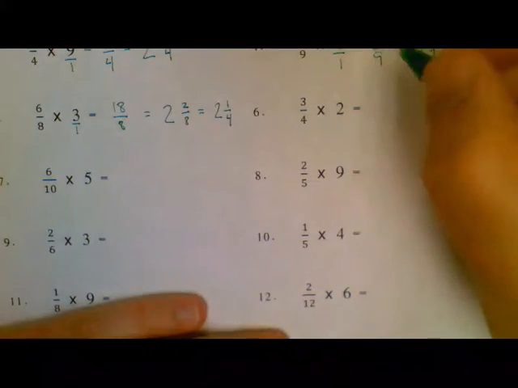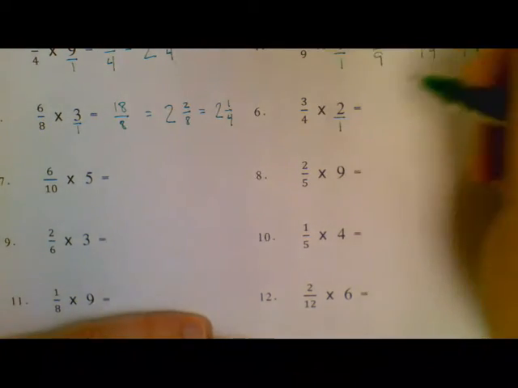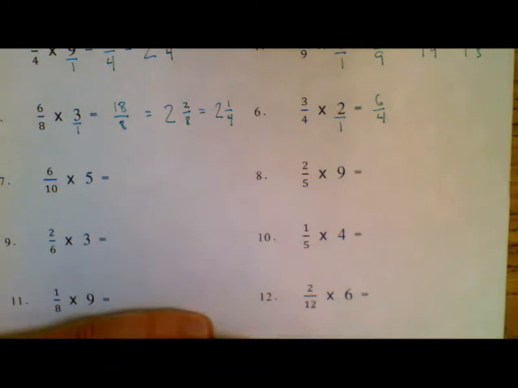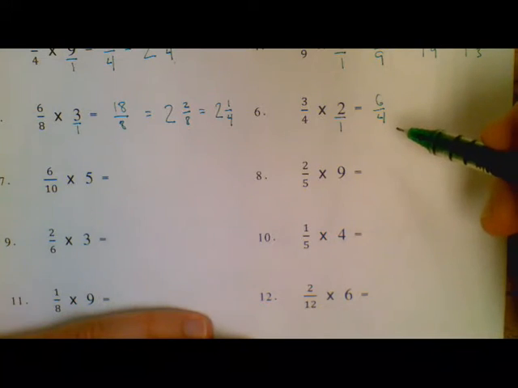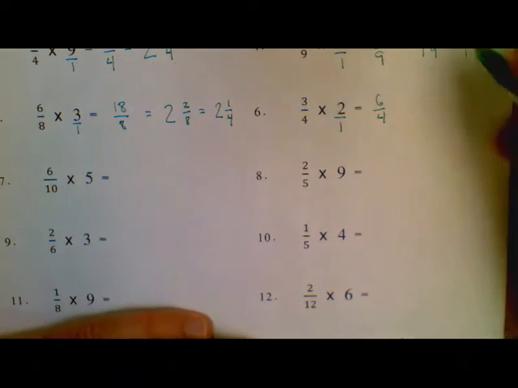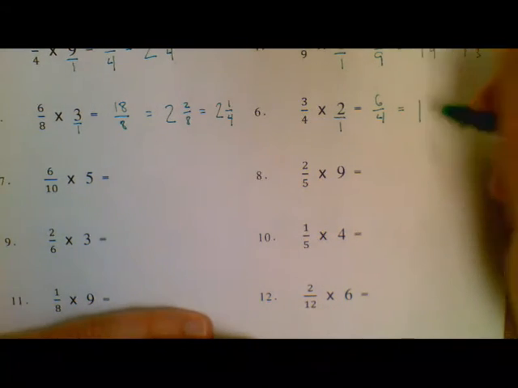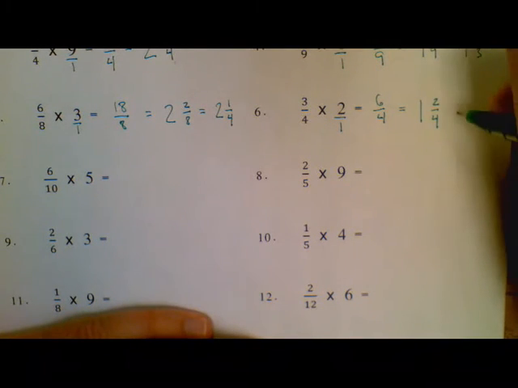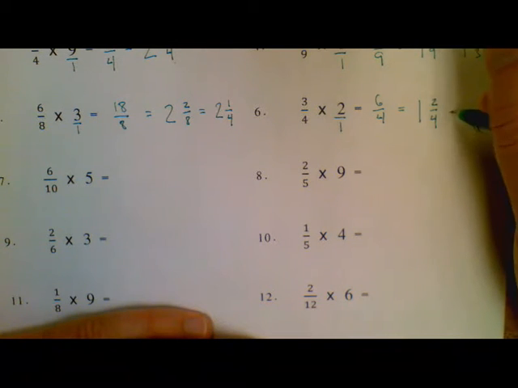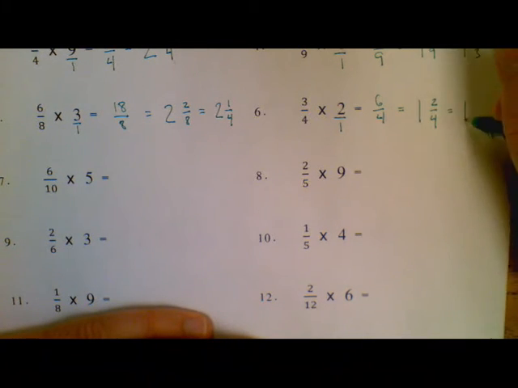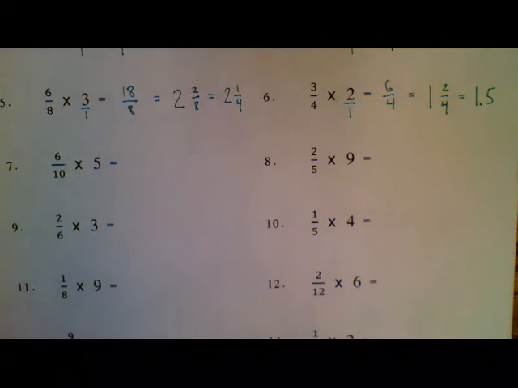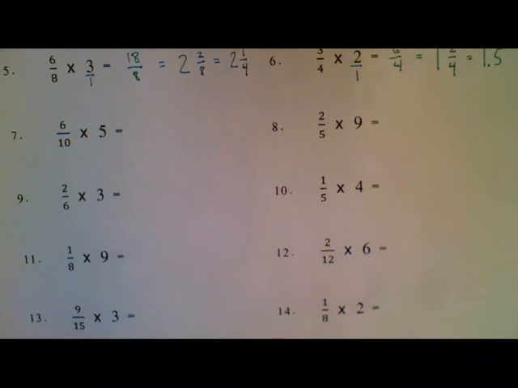Sliding up. 3/4 times 2 over 1. 6 out of 4. 6/4. What kind of fraction is that? That's an improper fraction. Let's count by our 4s up to 6. 1 time. I have 2 out of 4 slices. Hey, that's 1 1/2. What's 1 1/2 as a decimal? 1.5, because you know that one now. All right, we're going to do 2 more. You're doing the rest on your own, okay?